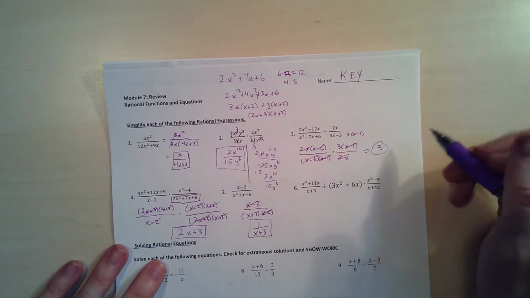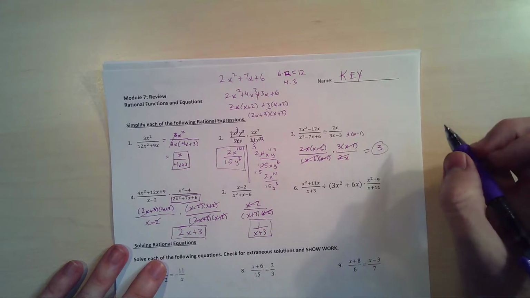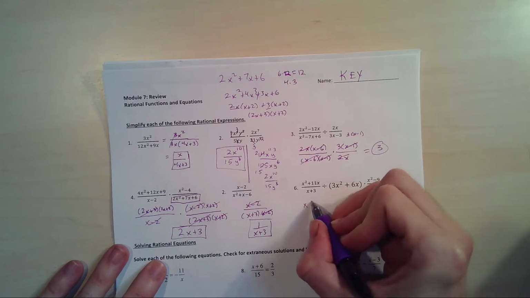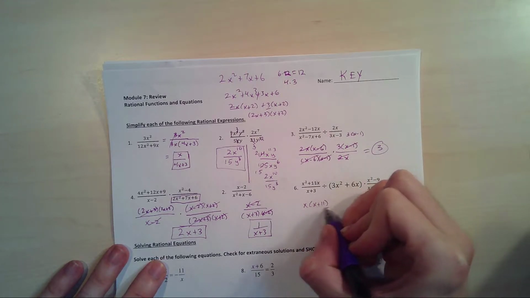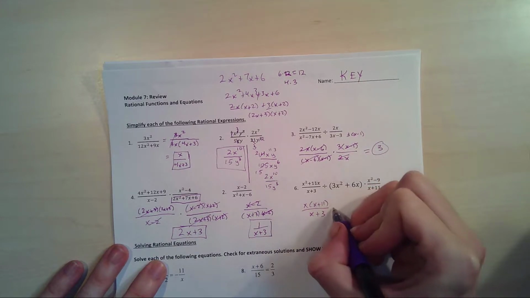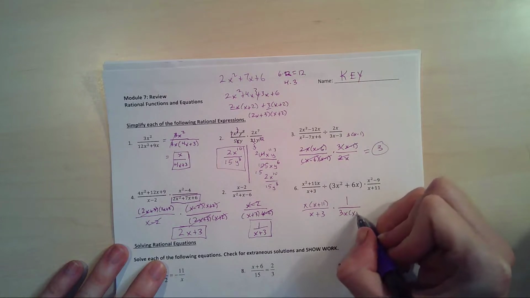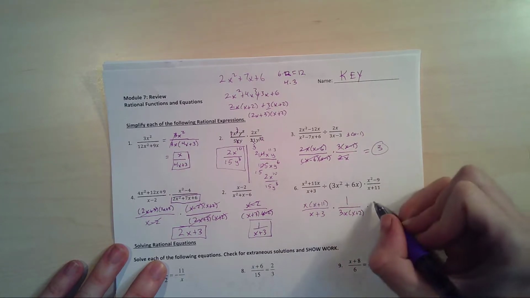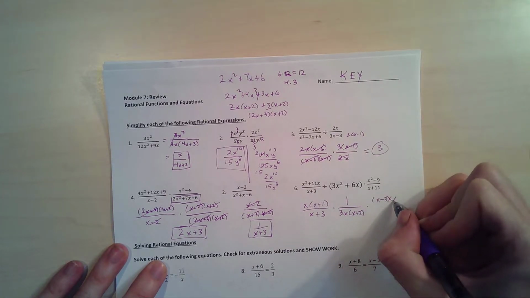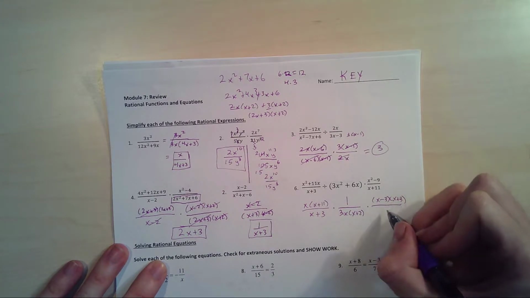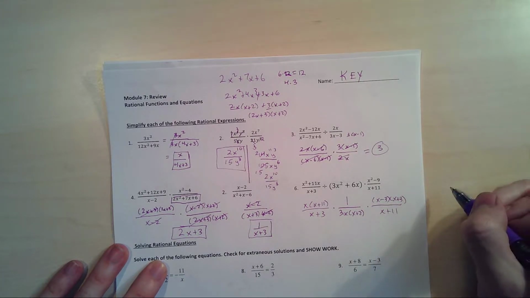Remember, dividing means multiplying by reciprocal, so 1 over that guy. Factoring out this x times x plus 11, all divided by x plus 3, multiplied by 1 over 3x times x plus 2 times, that's difference of two squares, x minus 3 times x plus 3 over x plus 11.